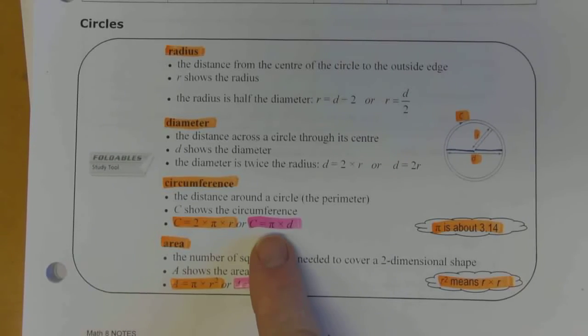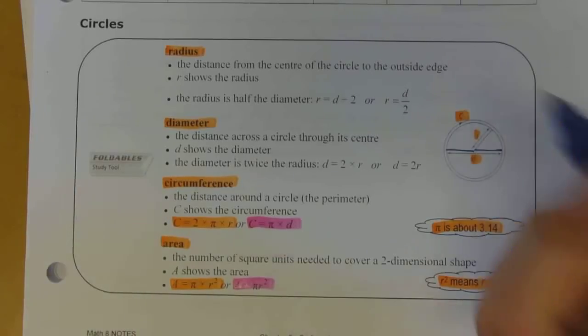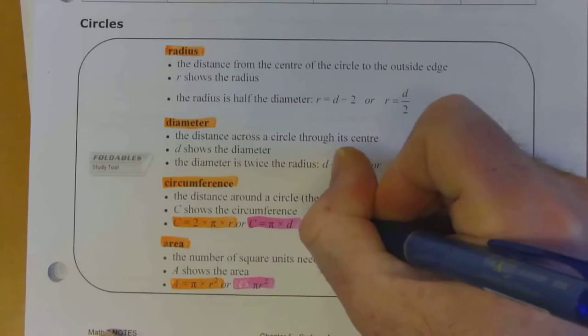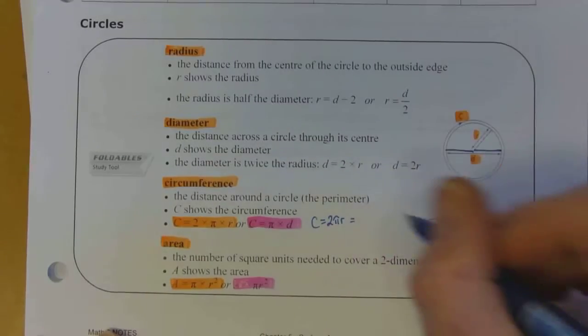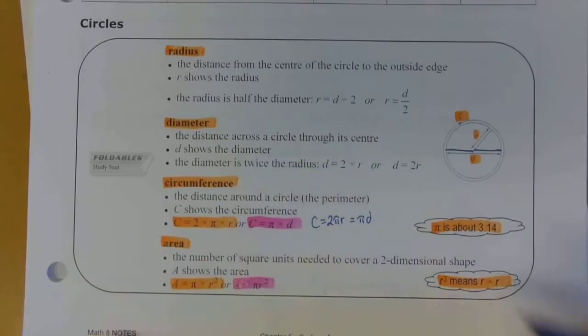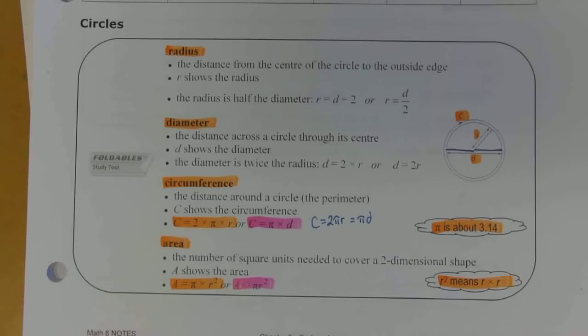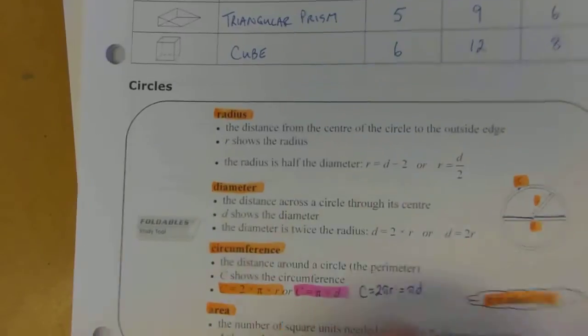Just like up here, we could say that the circumference is equal to 2 pi r, or we could say that the circumference is equal to pi d. We don't need the multiplication signs in there with the formulas. So that's the world of circles.